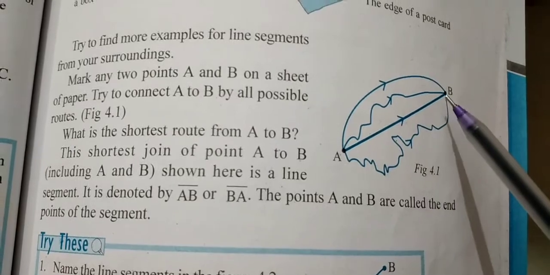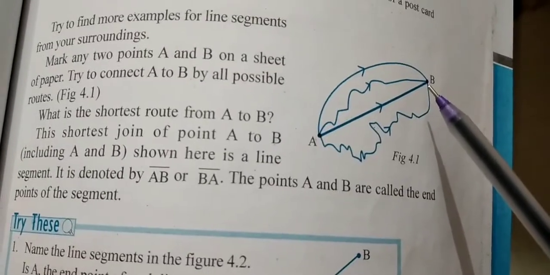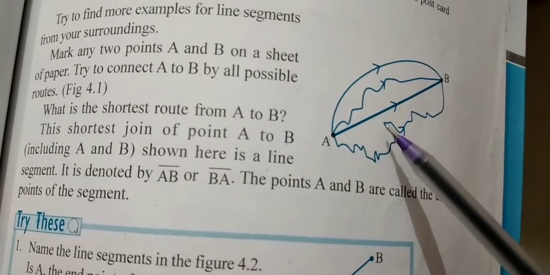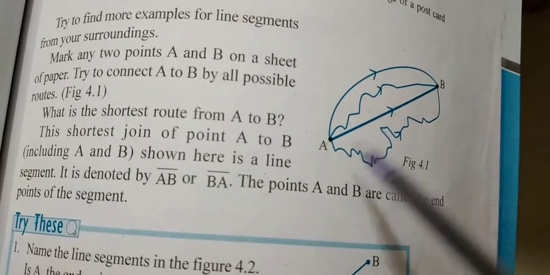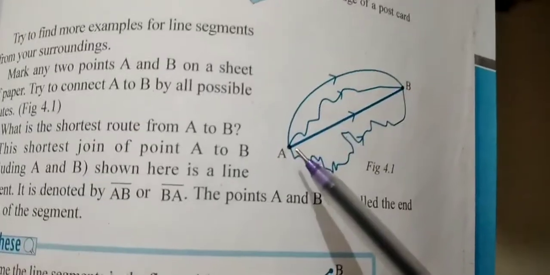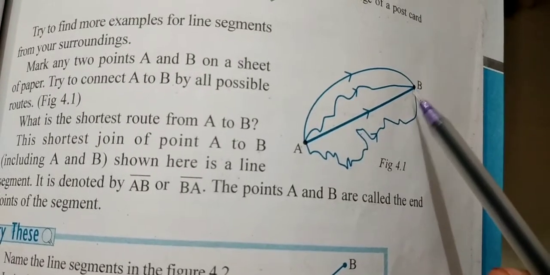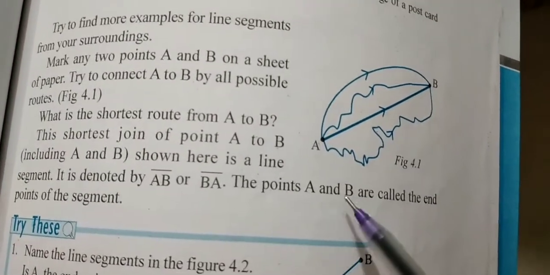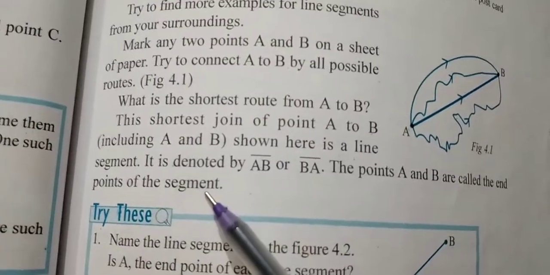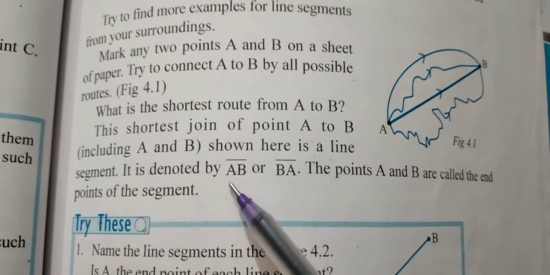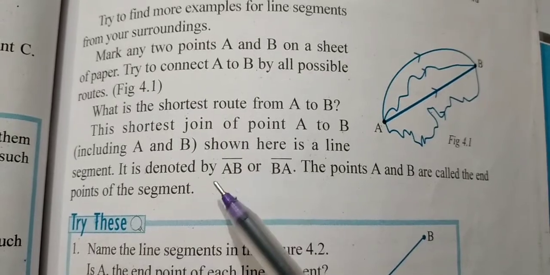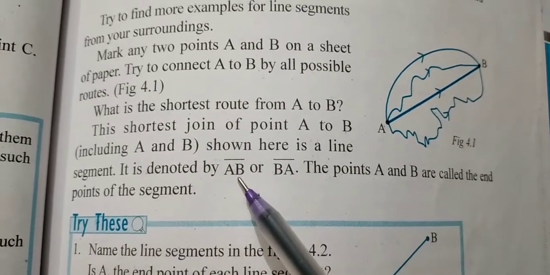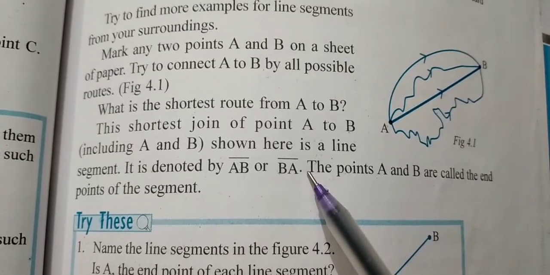Okay, so here also you can see AB. It is not necessary that you name line segments as AB only. It can be named with any letters from the alphabet. It can be read as line segment AB or as BA. The points A and B are called the endpoints of the line segment. And how do we denote it? We denote it like this. We draw a small line segment and write AB below it, or we can write BA.